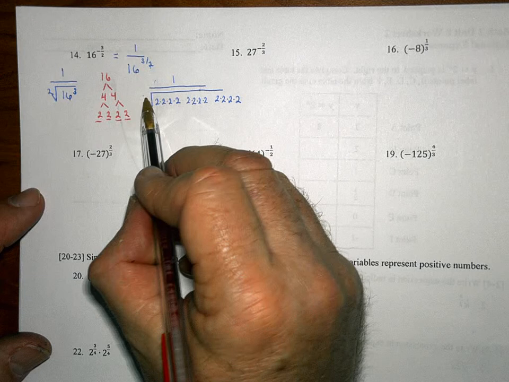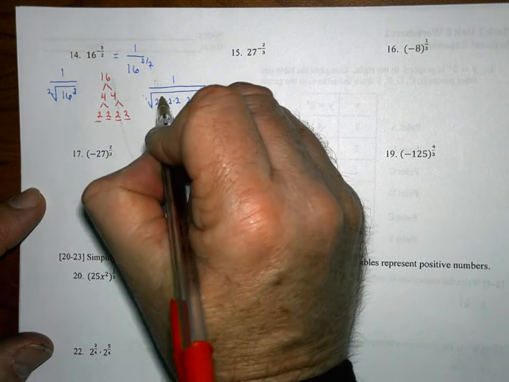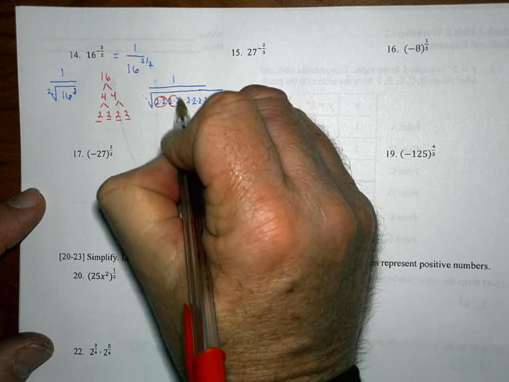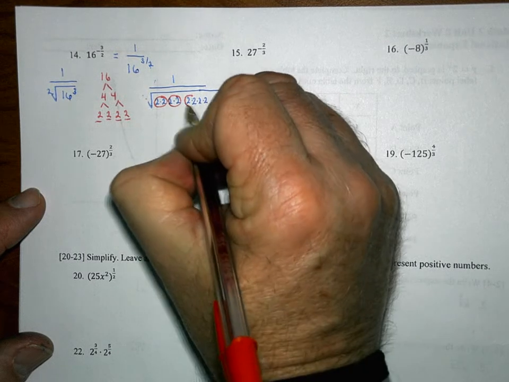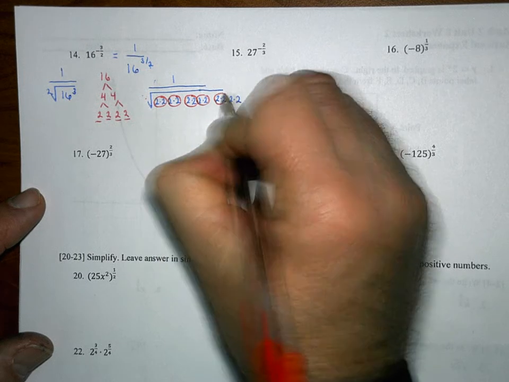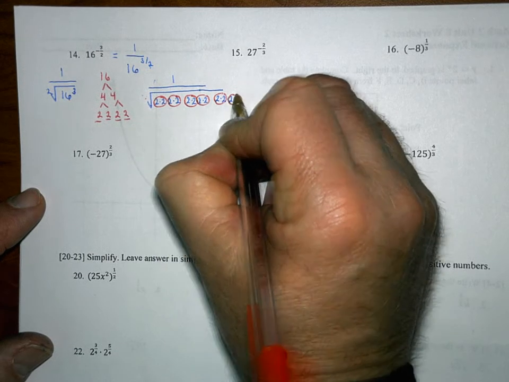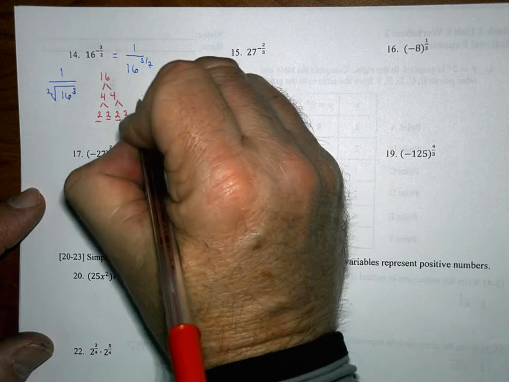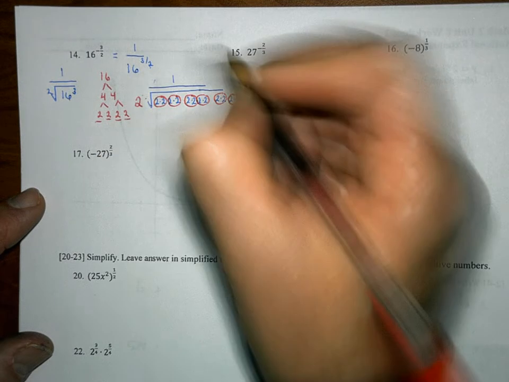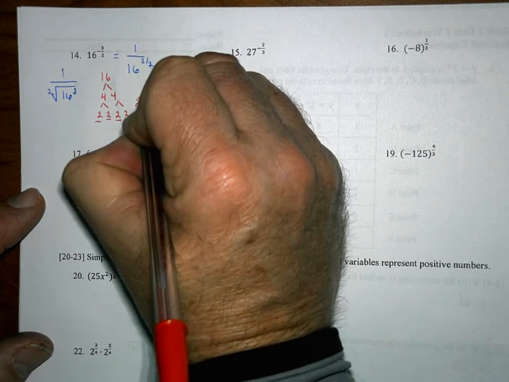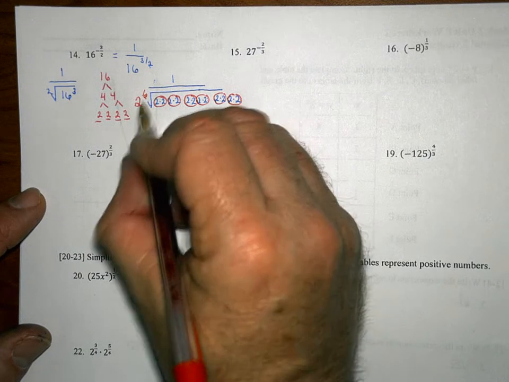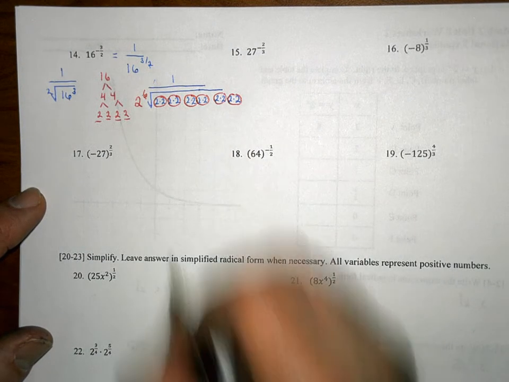Okay, now my index is 2, so I'm looking for 2 identical numbers. So I have 2 identical 2's, 3 sets of identical 2's, 4 sets, 5 sets, so I have 6 sets of identical 2's. So moving to the outside, I'm going to move a 2 to the outside, and I'm going to move 6 of them out there. So in other words, I'm going to have 2 to the 6th power.